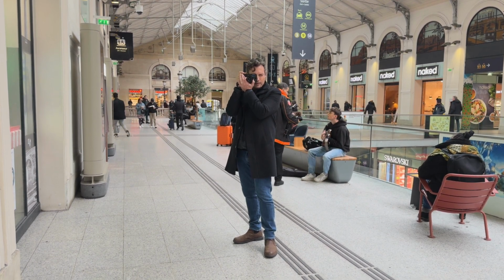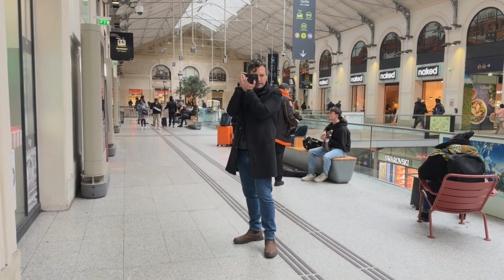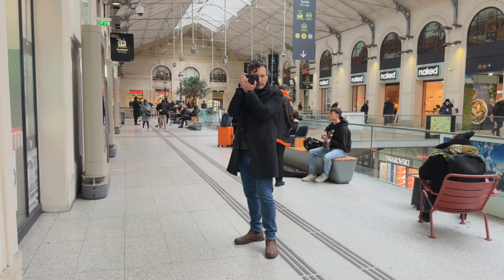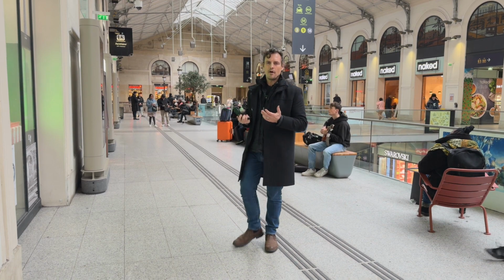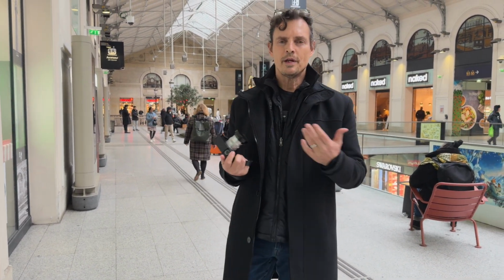So you want to exhale slowly while pushing the shutter down gently, all in one move. Now, this seems like an awful lot to remember, but with practice, trust me, it'll become second nature, and you'll be doing this all the time.